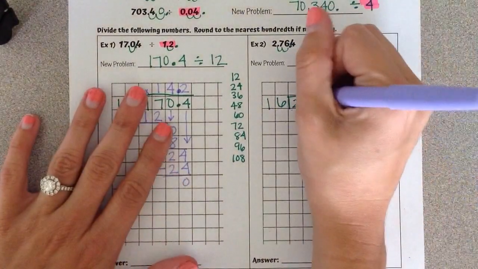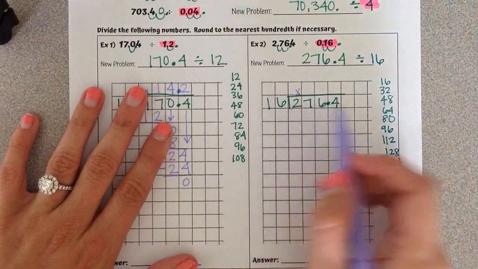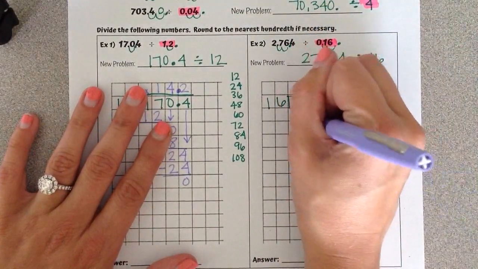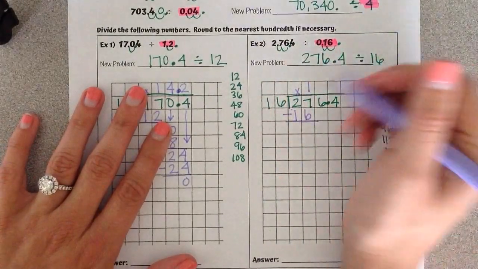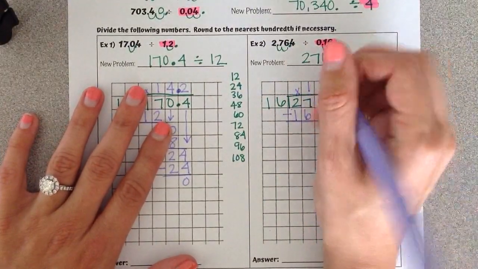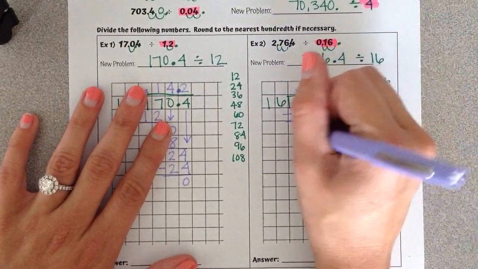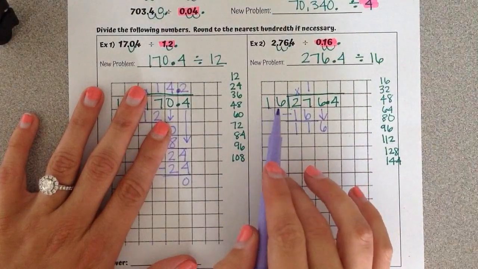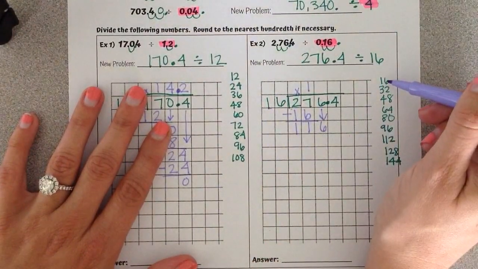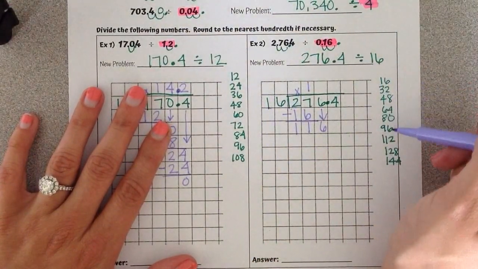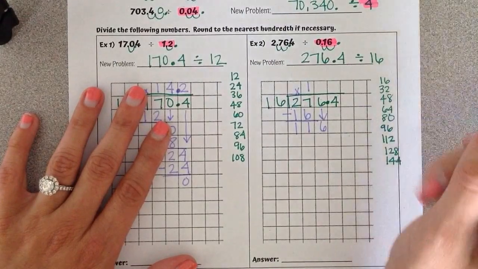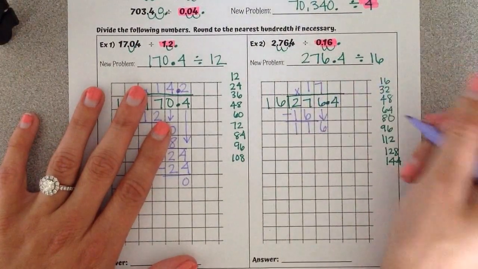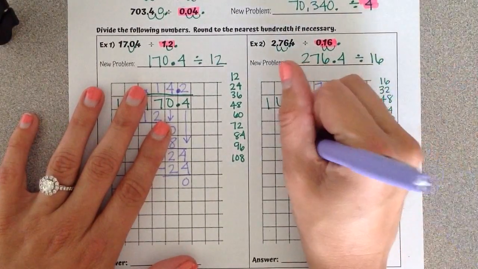16 doesn't go into 2, but it goes into 27 once. 16 times 1 is 16. Subtract. 27 minus 16, well, 7 minus 6 is 1. 2 minus 1 is 1. Last step, bring down. 16 goes into 116. 1, 2, 3, 4, 5, 6, 7. That's too big, so 7 times. Okay? 16 times 7 was 112.